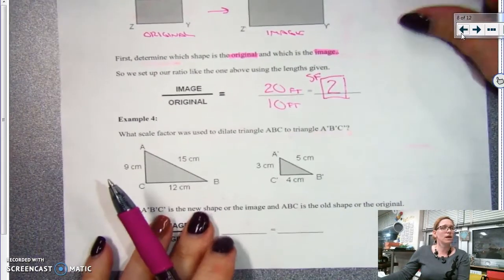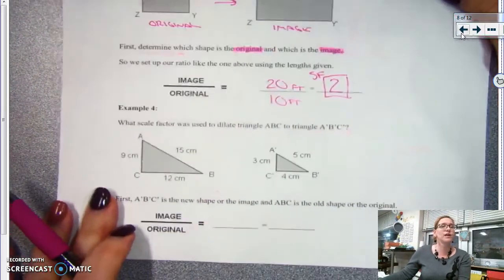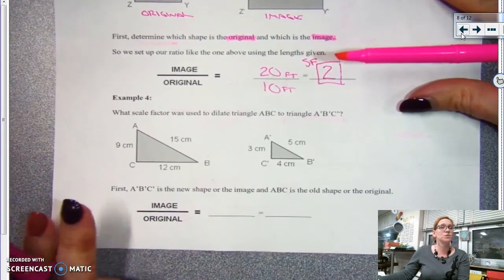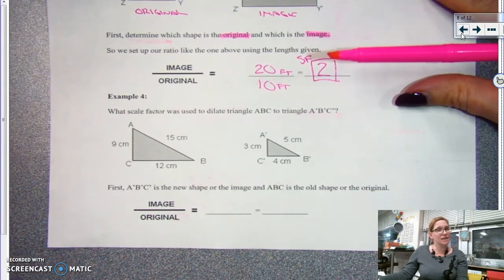Okay, then we have one more set of problems. Again, if you just want to try all this on your own, don't forget to pause the video, try some of these problems, see how you do, and then you can always fix it if you don't have it correct. But that's how we learn.